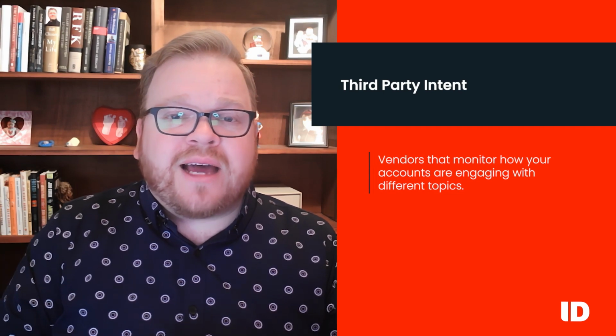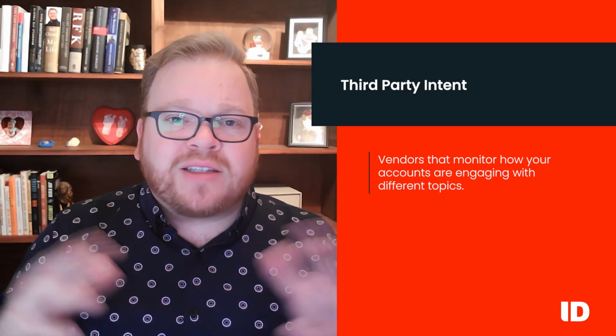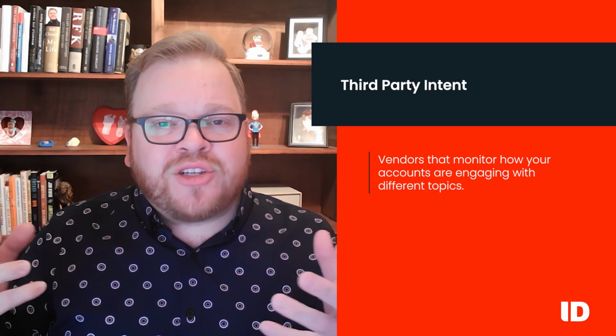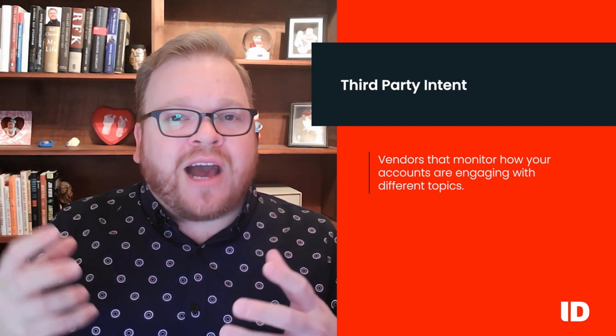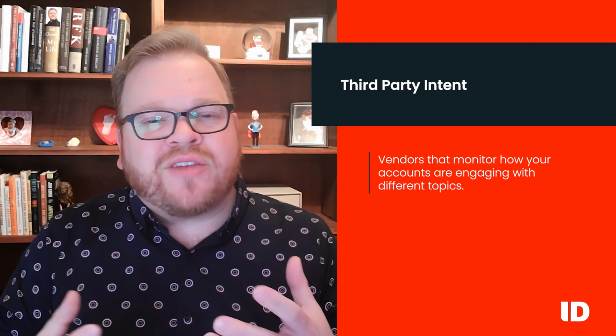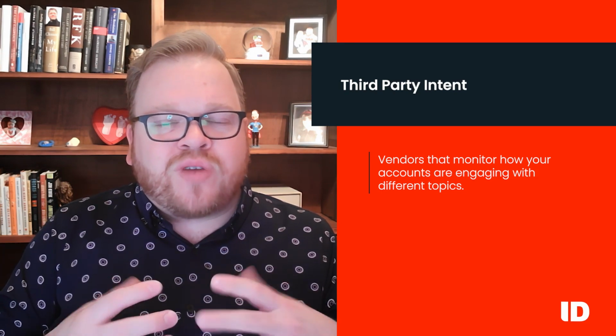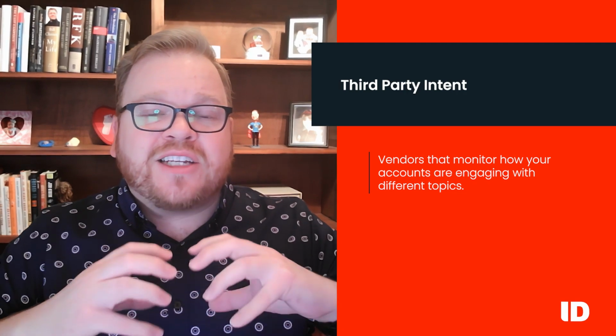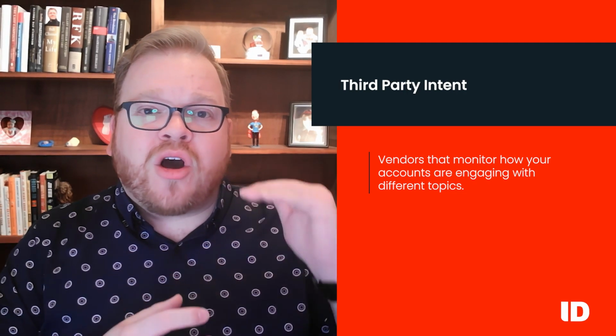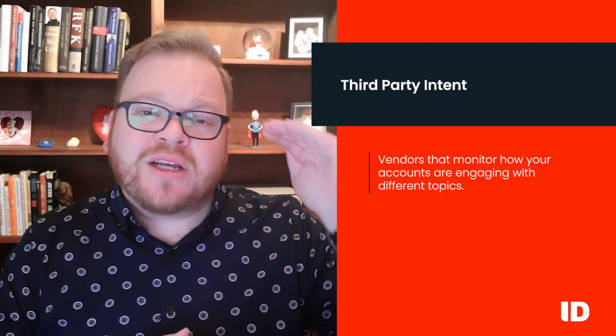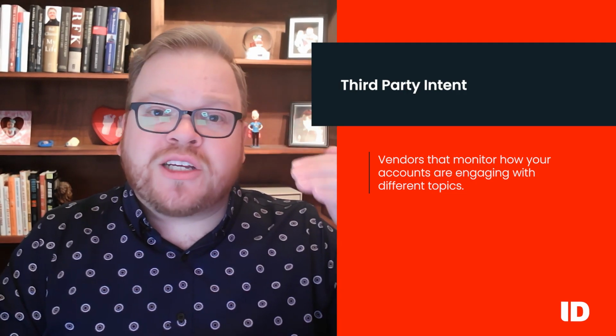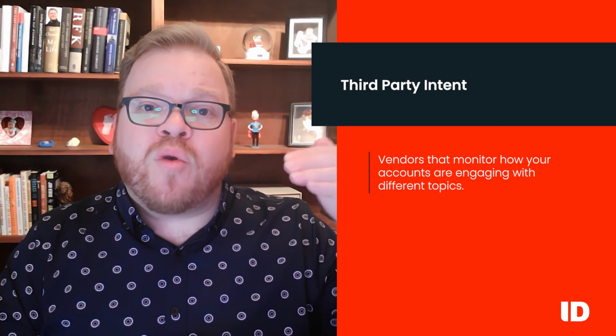The second piece of data that's really useful is what's called third-party intent. Now, third-party intent comes from various vendors like Bombora, Demandbase. There are some other vendors that are out there as well that look for all of these signals across the internet that try to monitor how your accounts are engaging with different topics, and tries to take all of those signals and determine when your target accounts are researching or talking about certain challenges or certain solution categories more than normal.